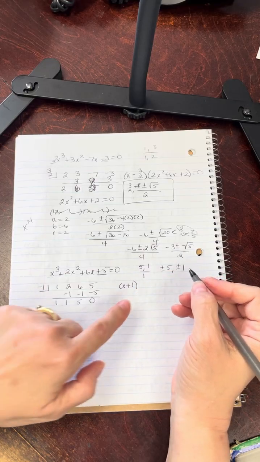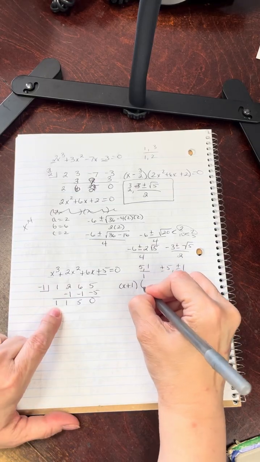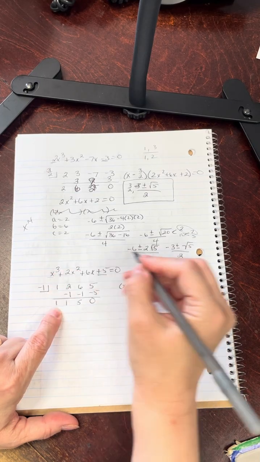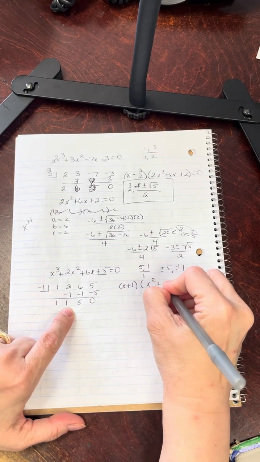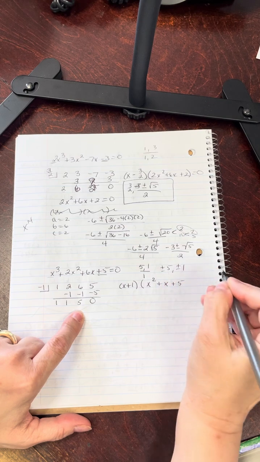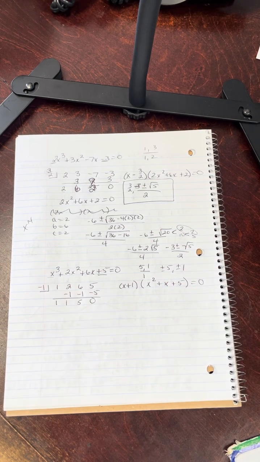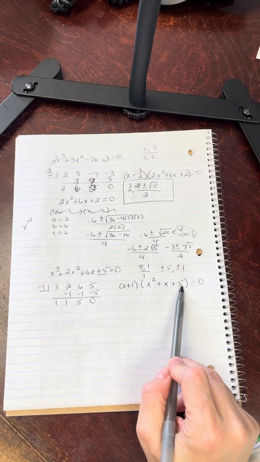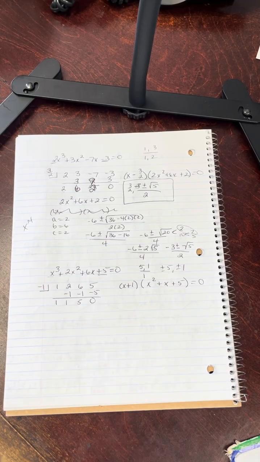So again, what I have, if I'm writing it the long way, is x plus 1, because I'm putting it back into a parenthesis, and then I've got this equation, 1x squared plus 1x plus 5 equals 0. And then I'm trying to factor this. So mentally, I know that 5 can only split into 5 and 1, and there's no way to get that, so I'm going to have to do the quadratic formula again.